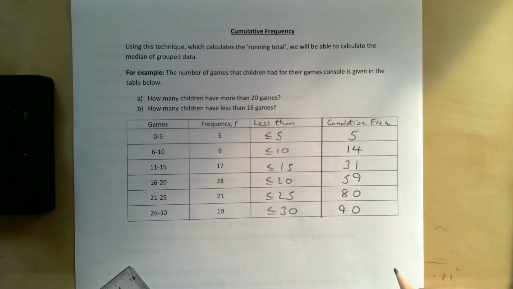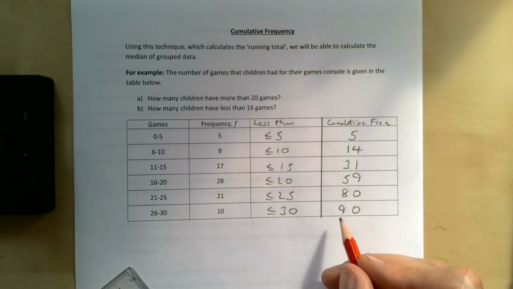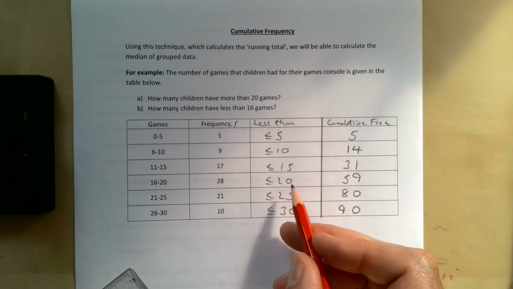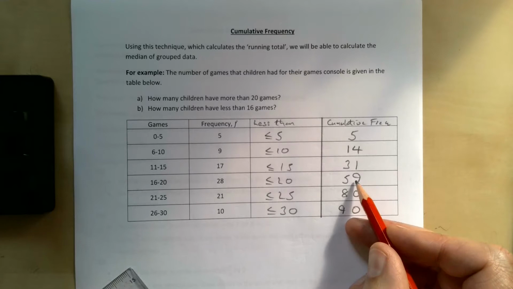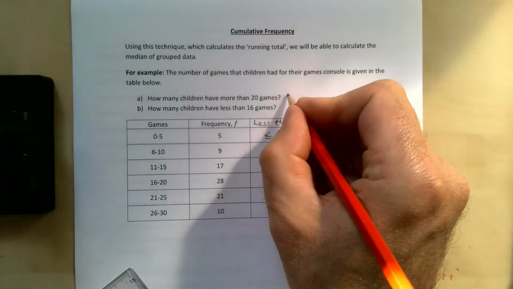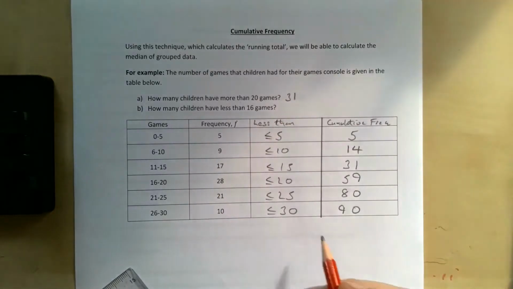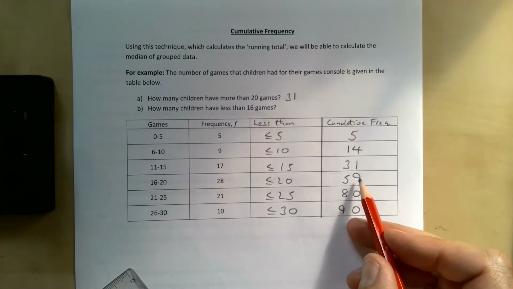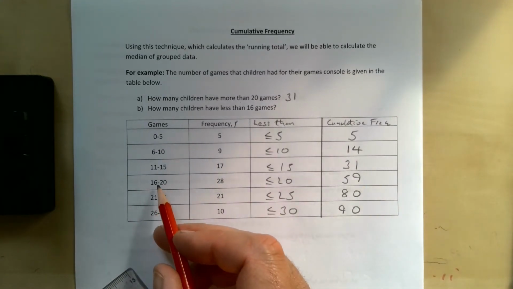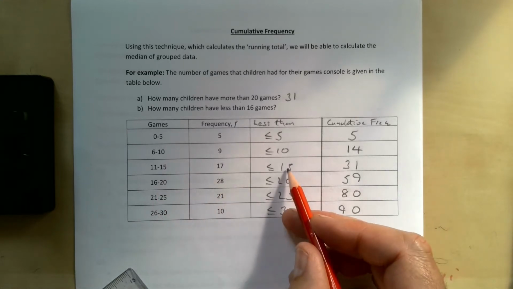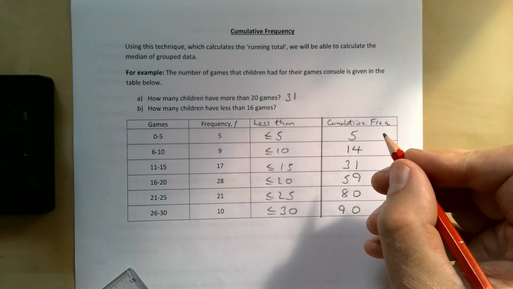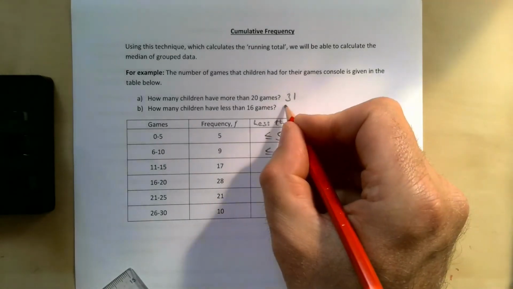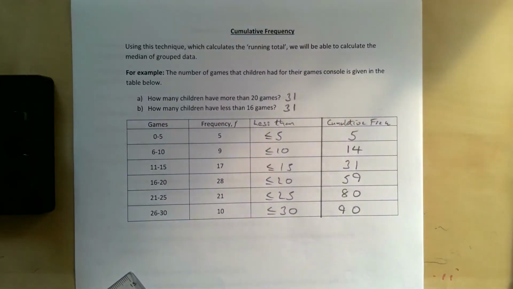How many children have more than 20 games? So there's 90 kids in all, and 59 of them have 20 or less. So for more than 20, we have what's left, from 59 all the way up to 90, so I think it is 31. Less than 16 games, so that's 15 or fewer, so that's less than or equal to 15, so the answer to that one then weirdly is 31 as well. Is that right? I guess it is. So the answer to both of those is going to be 31.